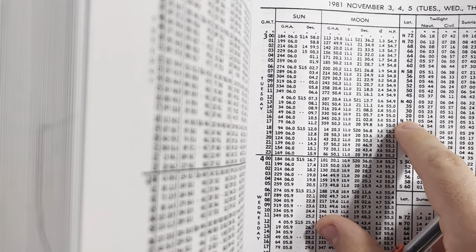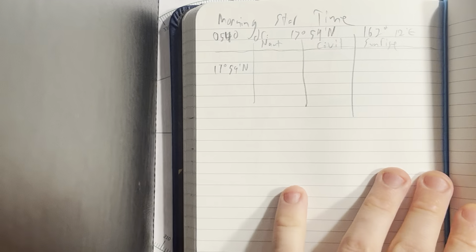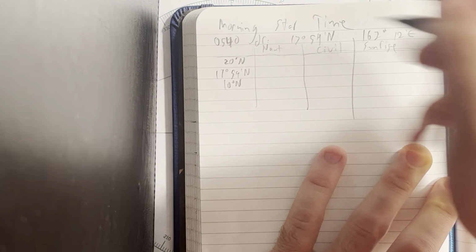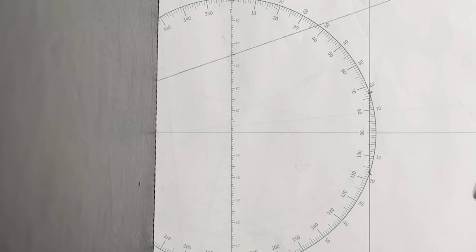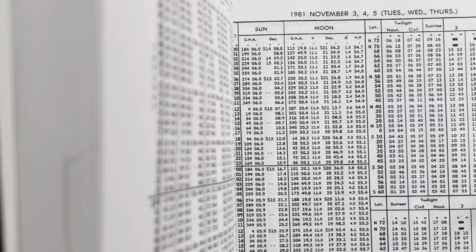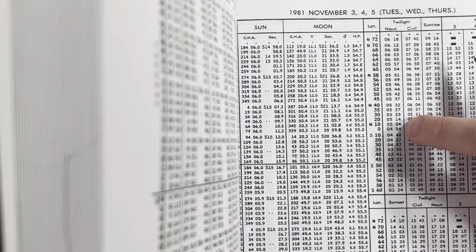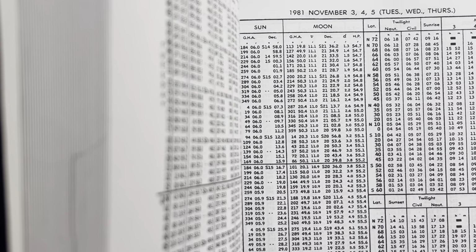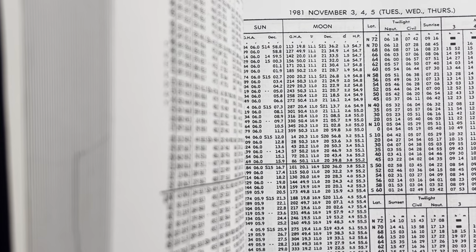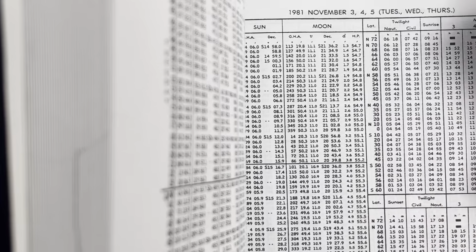You can see our options are 10 degrees and 20 degrees, so we'll pick those as the bracketing values, what I've heard it called. So we got 20 degrees north, and we got 10 degrees north. Now we actually need our values for 10 degrees. So at 10 degrees north, nautical twilight happens at 0504. Civil twilight happens at 0529. And then sunrise is 0551.